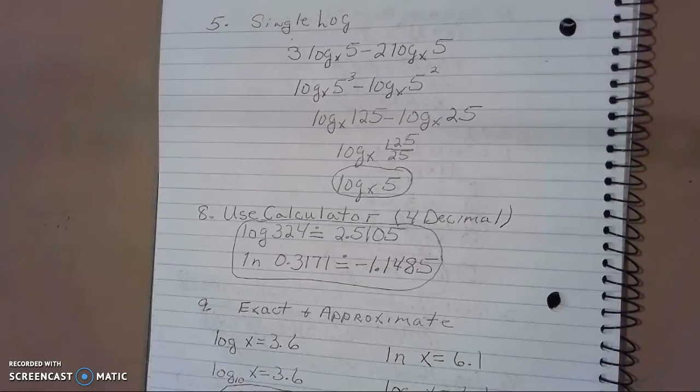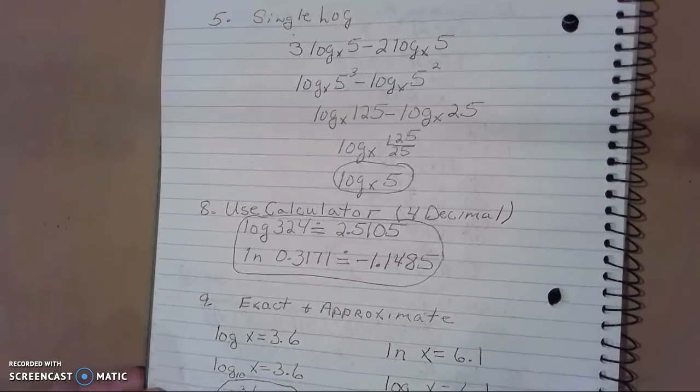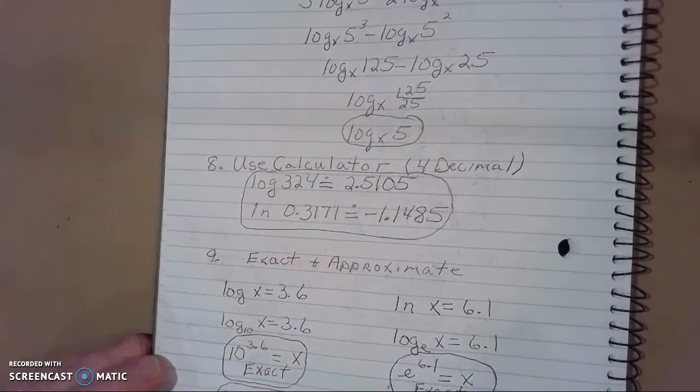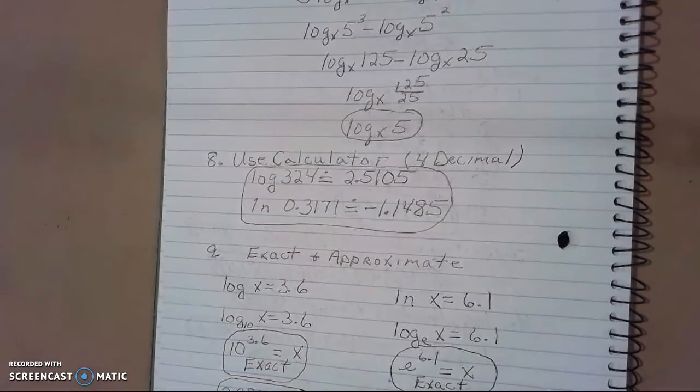Since you're subtracting logs, that means you can put them together as a single log by division, as shown there. And then 25 into 125 is 5. Log to the base x of 5 is your answer. Number 8, you simply push the log button, 324 afterwards, and hit enter on most calculators. Okay, round off at 4 decimal places. Number 8b, you hit natural log and then 0.3171, put it in, and round off at 4 decimal places.